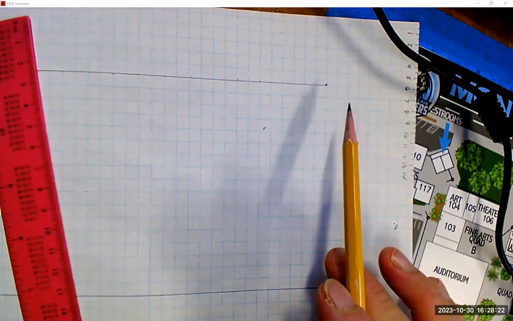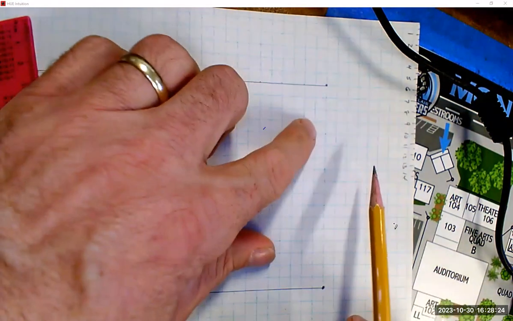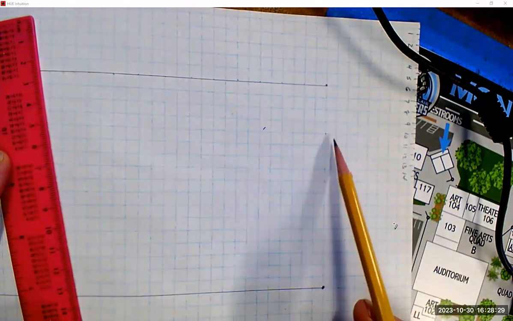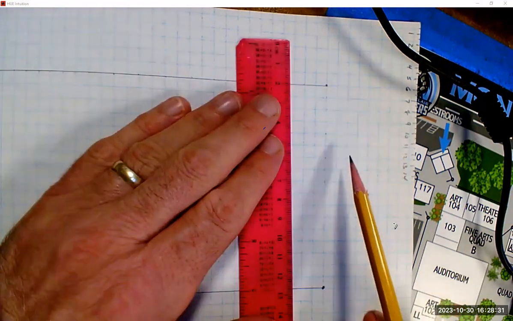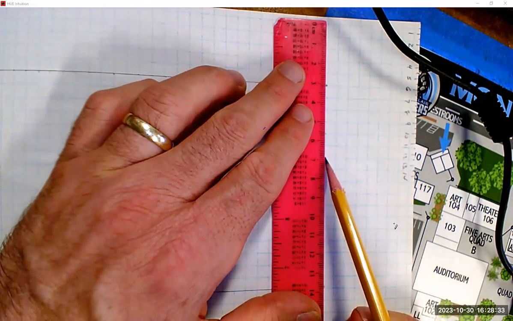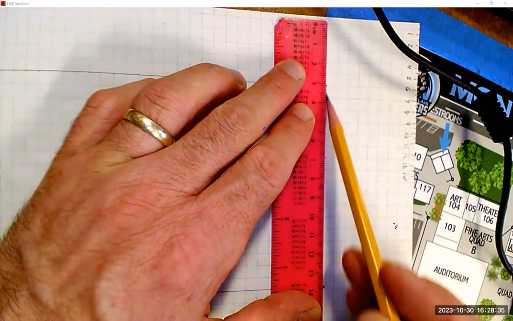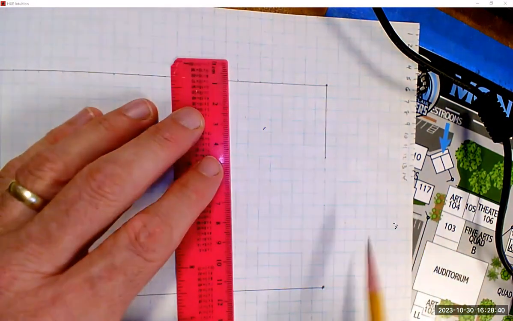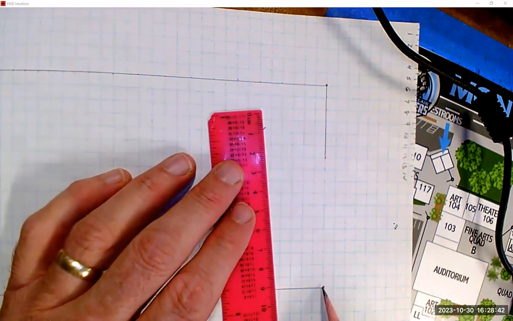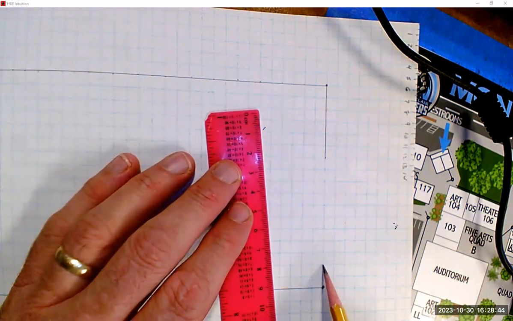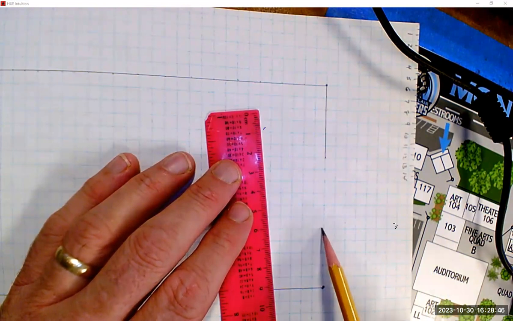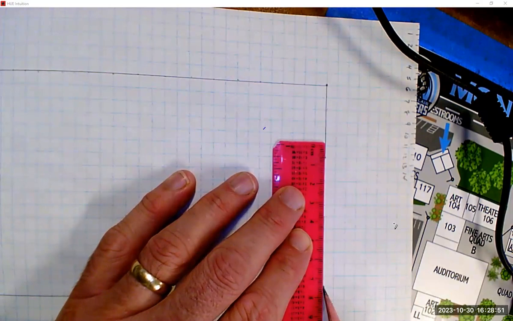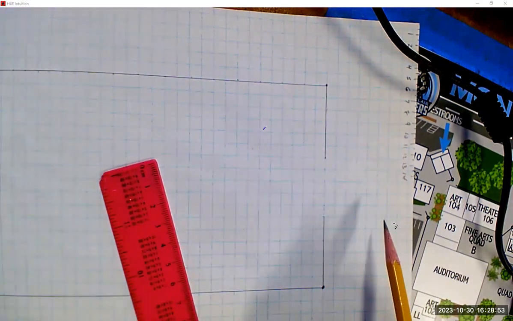This top section was a 3 foot section, so 6 inches, 1 foot, 6 inches, 2, 6 inches, 3 foot, all the way down to here. And this was a 3 foot section down here as well. 6 inches, 1, 6 inches, 2, 6 inches, 3. And now I'm going to give this wall some thickness.